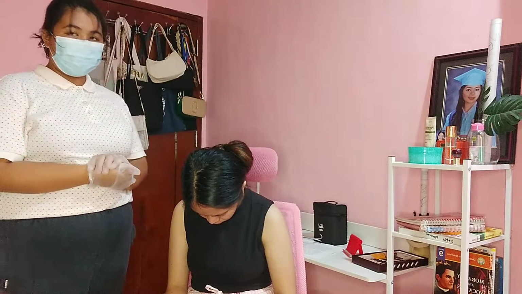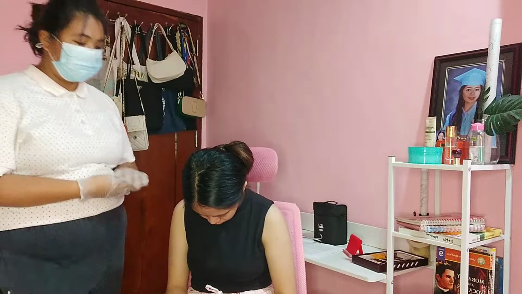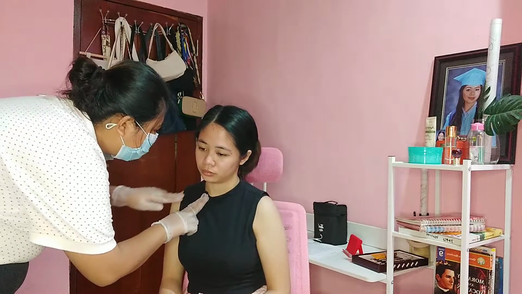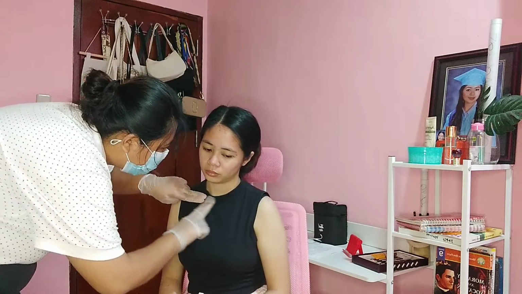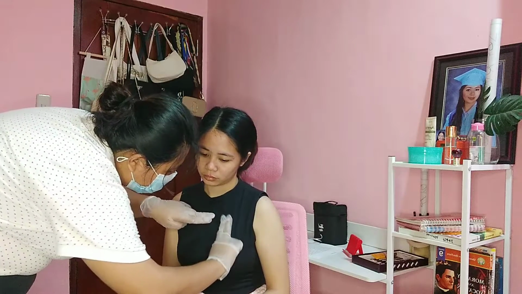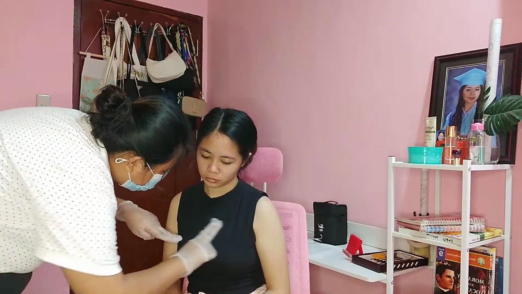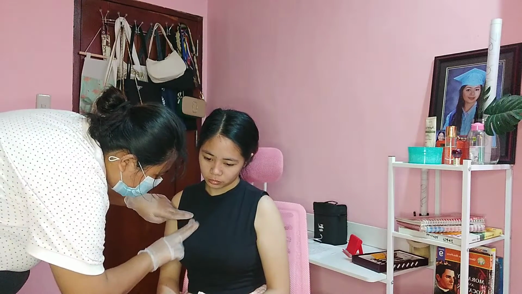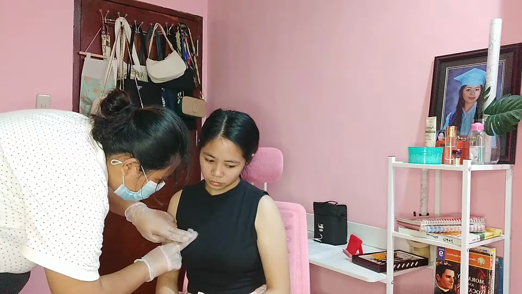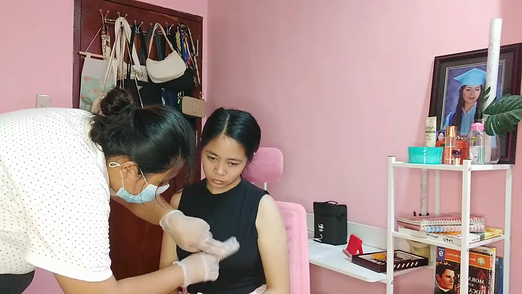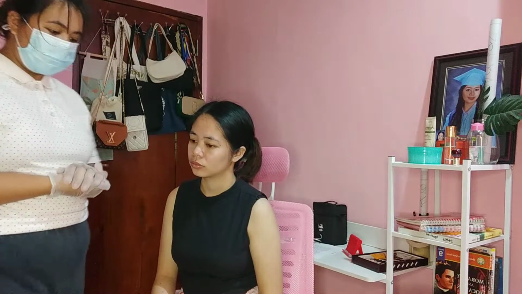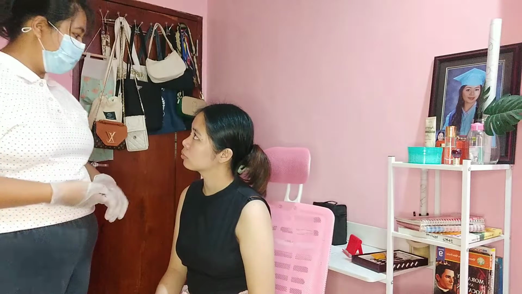Next, I'm going to percuss the anterior chest systematically. So it's just normal again. Then auscultate the trachea using the stethoscope.